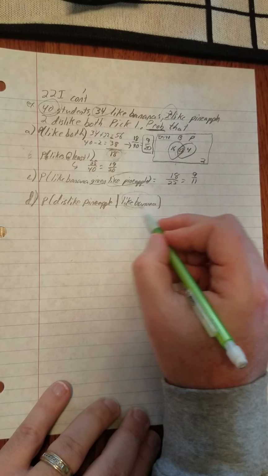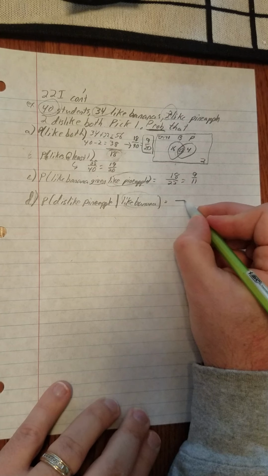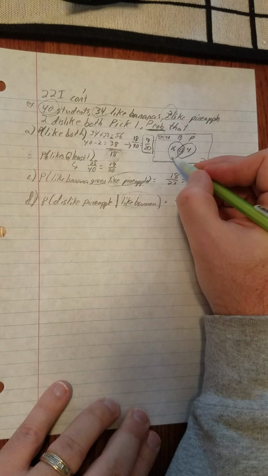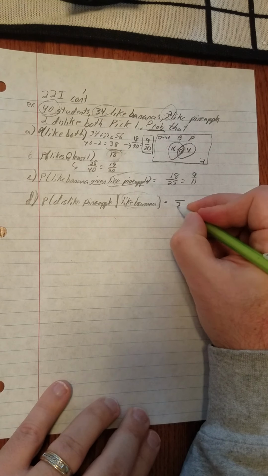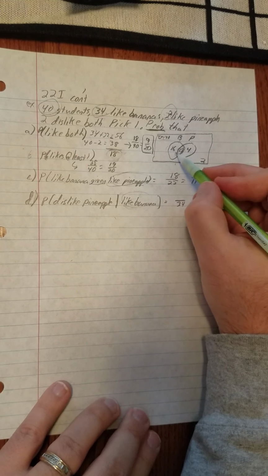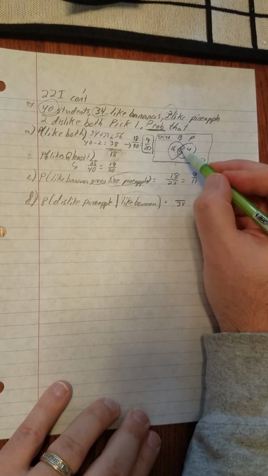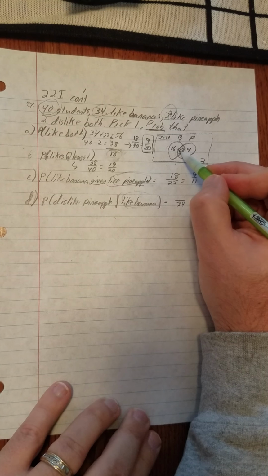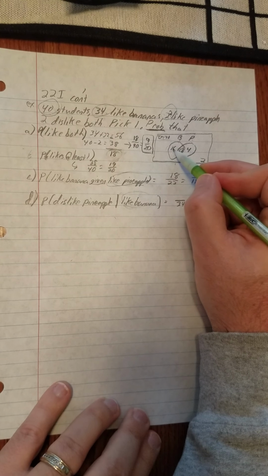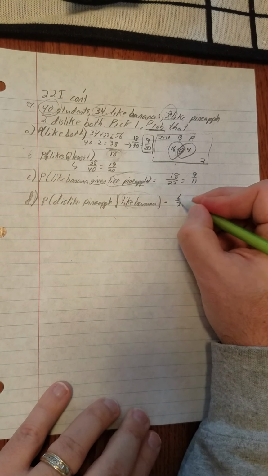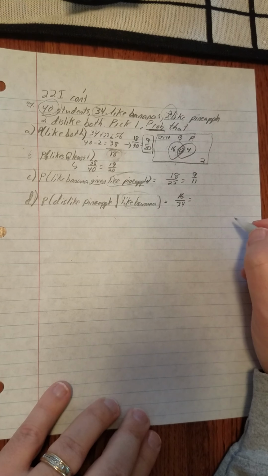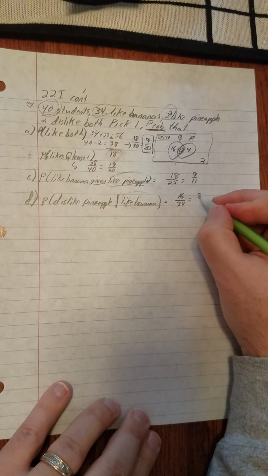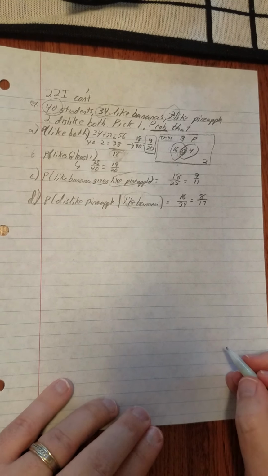Whatever follows the given is your new denominator. Liking banana, that's 34. Of the 34, how many dislike pineapple? So again, the Venn diagram helps me see this pretty easy. 18 of them like pineapple, so 16 do not like the pineapple. So it's 16 over 34, which reduces down to 8 over 17.